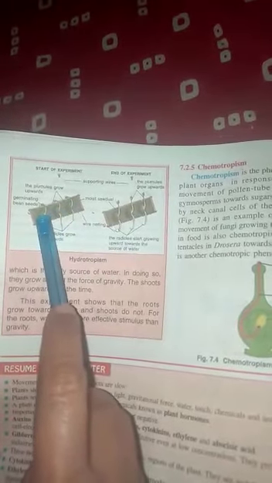This experiment can be understood by Activity 4, which is given in your book. See, this is Activity 4: to investigate the effect of water on the growth of roots and shoot. Here what they have done, one gauze is taken and three seeds are arranged on it. What happened after some time? The roots are moving towards gravity and shoots are moving towards the light.